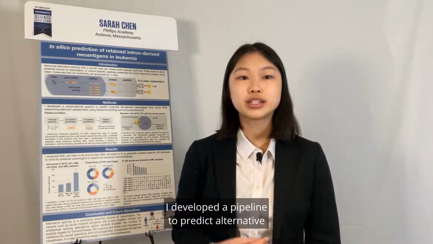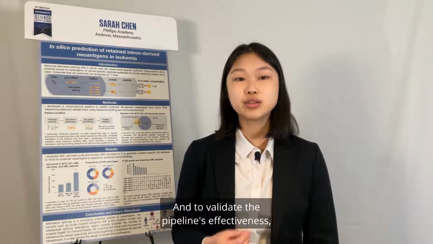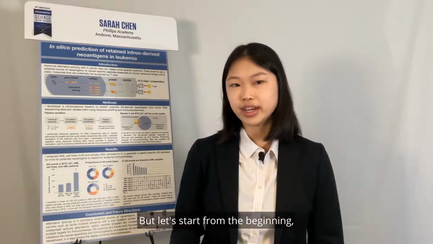I developed a pipeline to predict alternative splicing-derived neoantigens from tumor RNA sequencing data, or RNA-seq data, and to validate the pipeline's effectiveness, I tested it on the B721.221 cell line, which, in addition to RNA-seq data, had ribosome profiling and immunoproteomics data available for analysis. But let's start from the beginning.